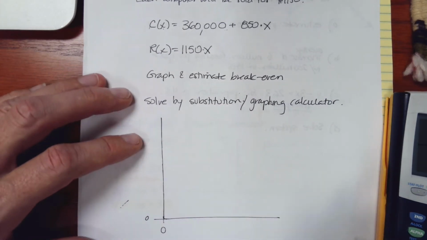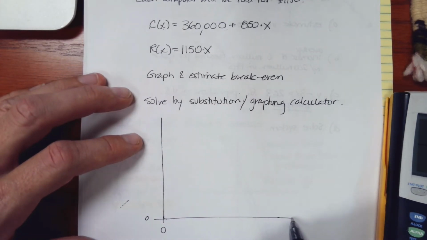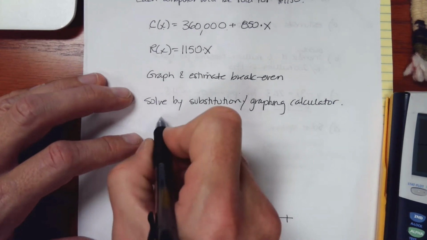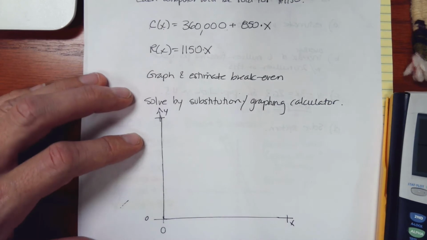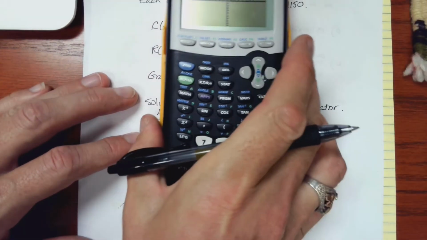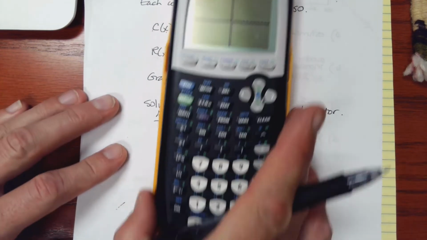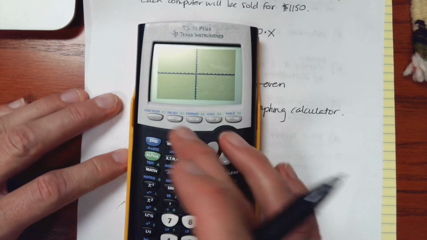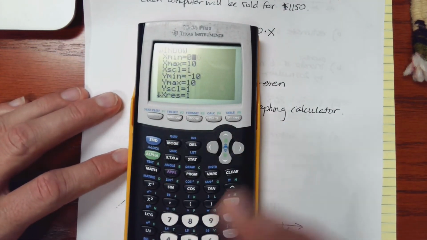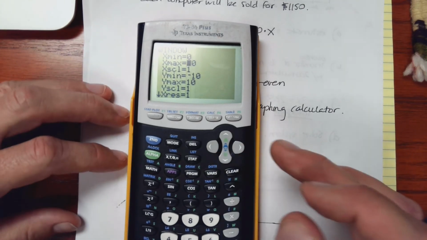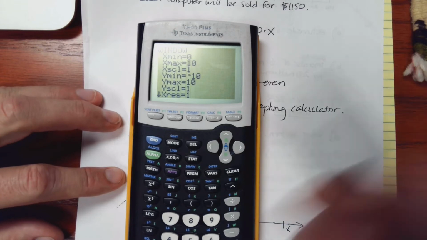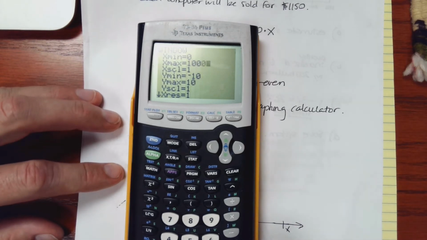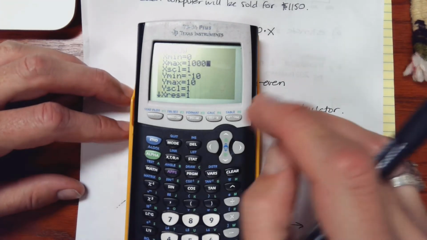Now, as far as what a maximum value should be for x and for y, that might require some trial and error. So for x, thinking like a computer manufacturer about the number of computers I might manufacture, maybe I can manufacture up to 1,000 of them.